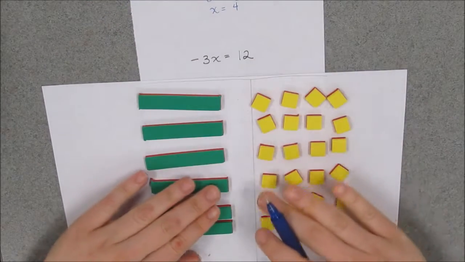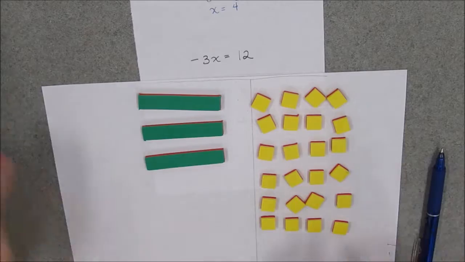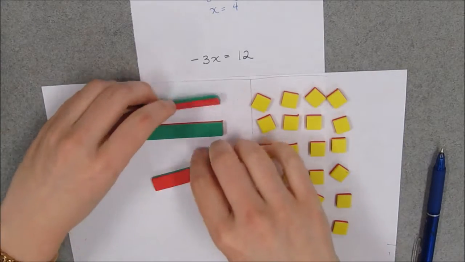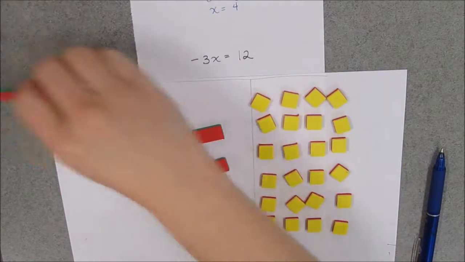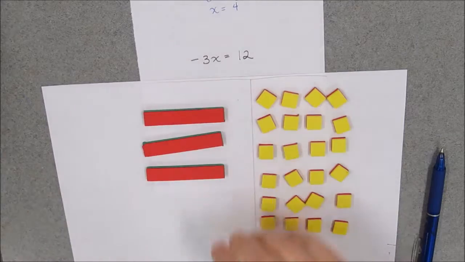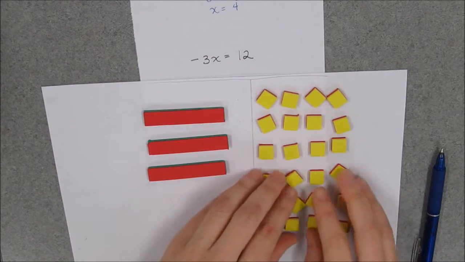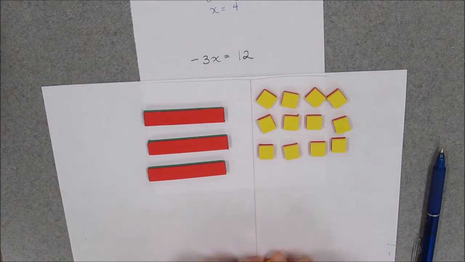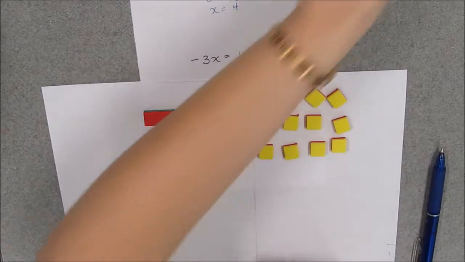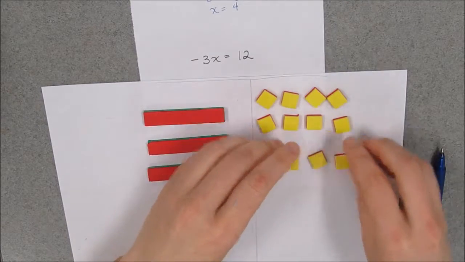Negatives, don't worry, we got this. So I have my 3 x's, but now they're negative x's. So I have 3 negative x's, and that's going to be equal to positive 12. So I have negative 3 x's and positive 12.